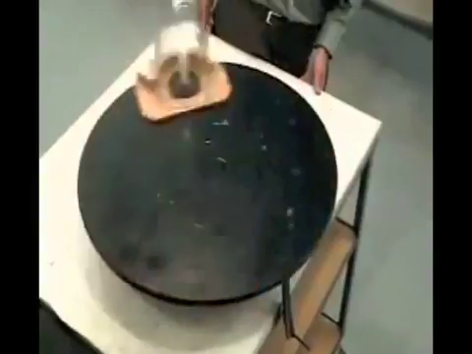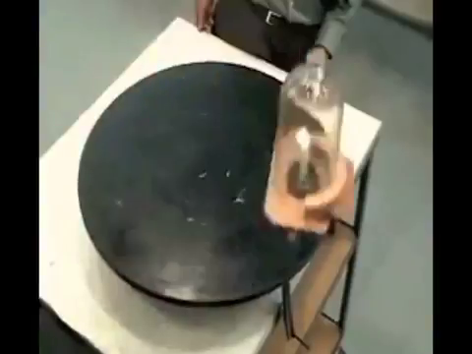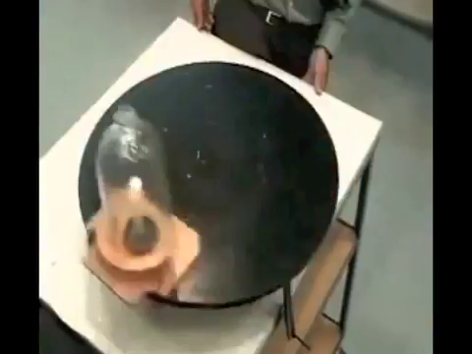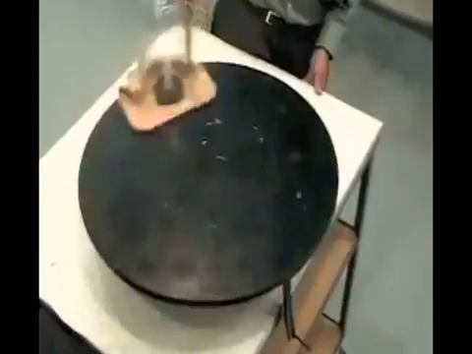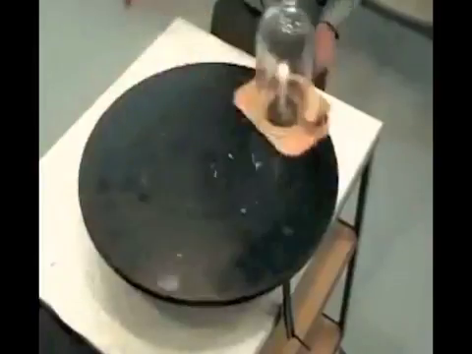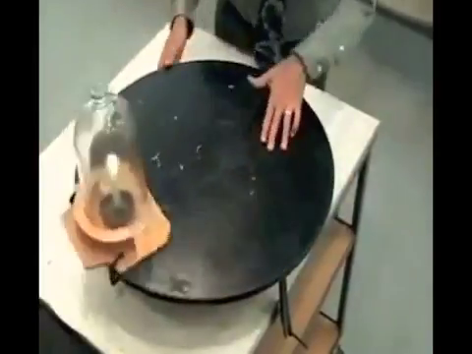You can do the same thing if you put a board with 2 water jugs on a merry-go-round. If you spin it around very quickly, these are just corks that are suspended by a string, they will actually point to the center of the merry-go-round. So the acceleration is always directed inward.